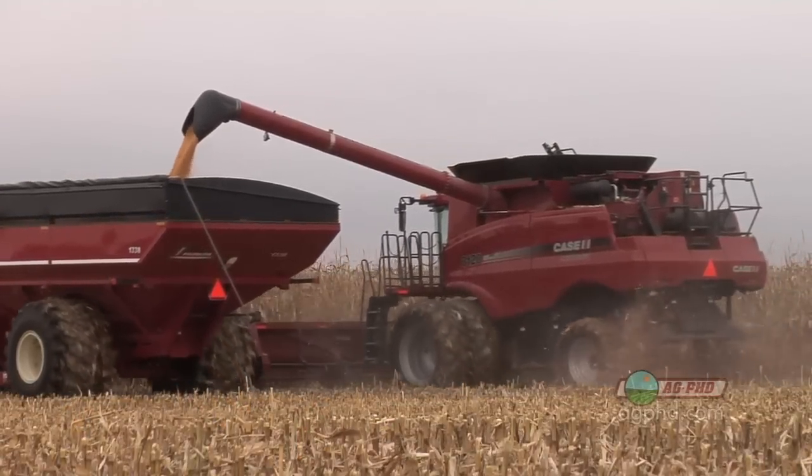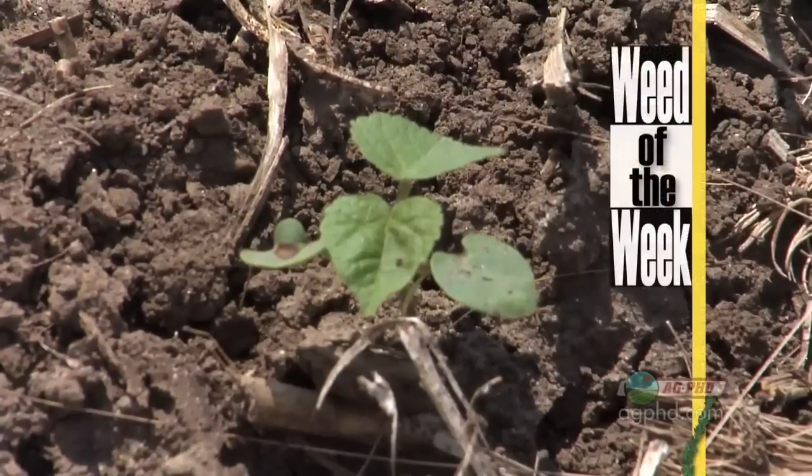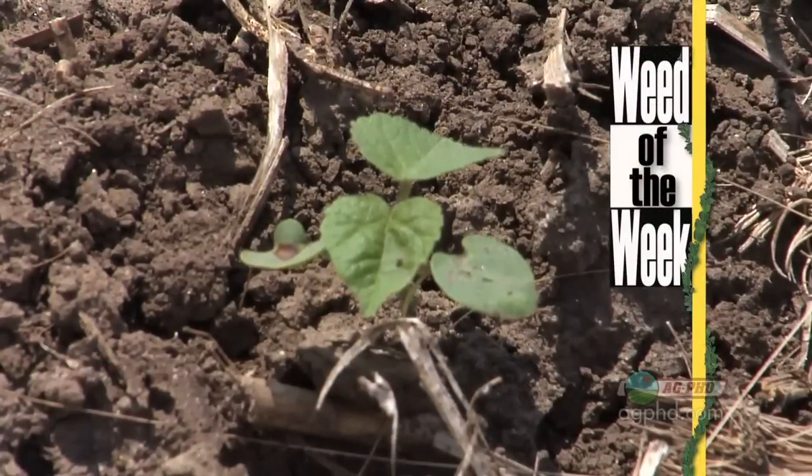And speaking of profitability, an important thing to always manage is weed control, especially if you've got our Weed of the Week. We'll tell you how to control it on your farm coming up later in the show.